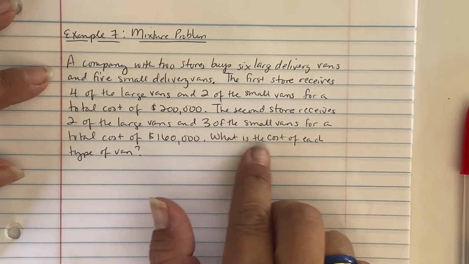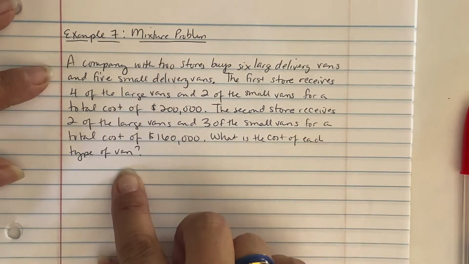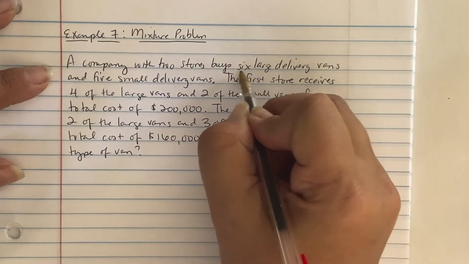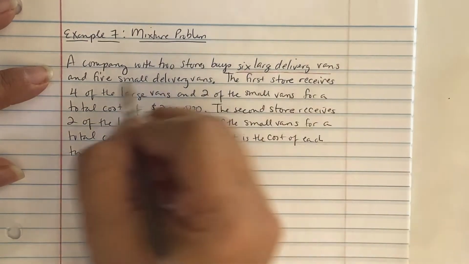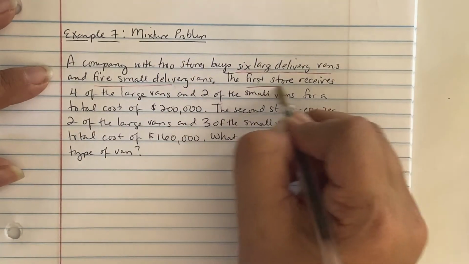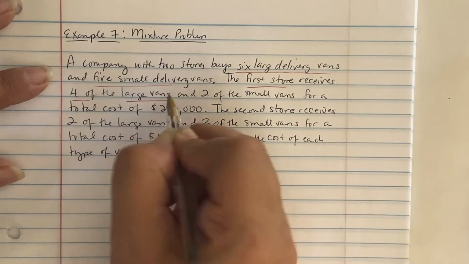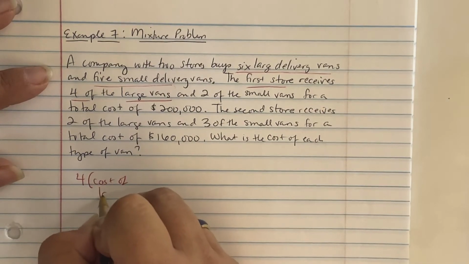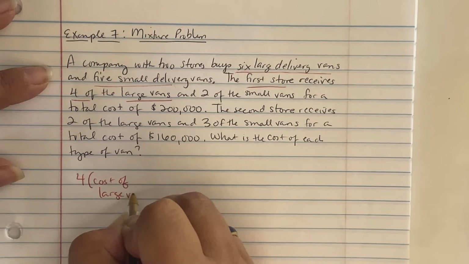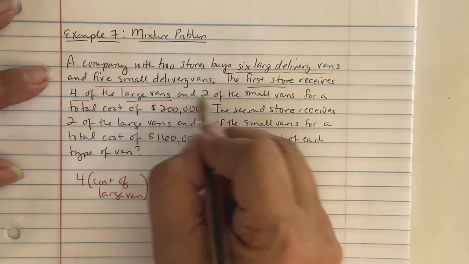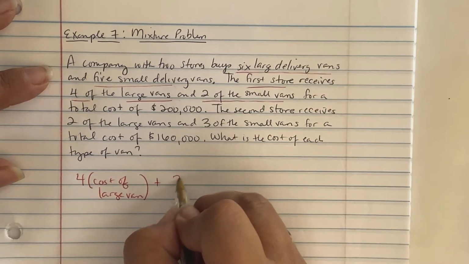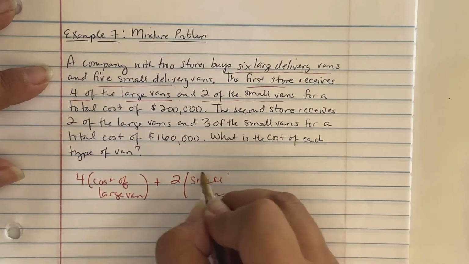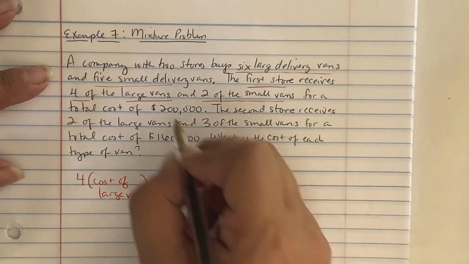So first thing we need to do is come up with a verbal model. So remember they said they delivered 6 large vans and 5 small. The first store had 4 large, so 4 times my cost of a large van, plus 2 of the small vans, equals, and they said it was $200,000.